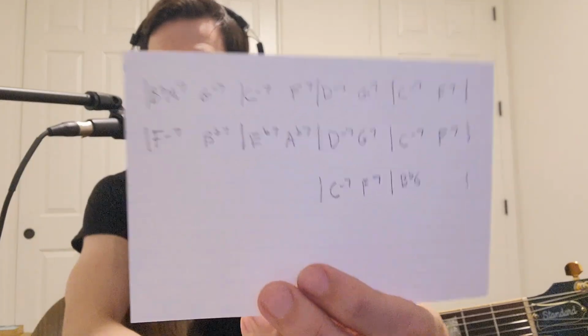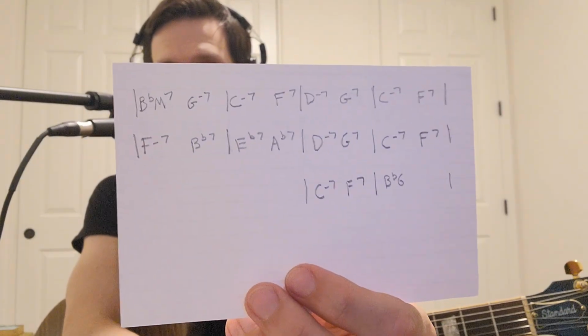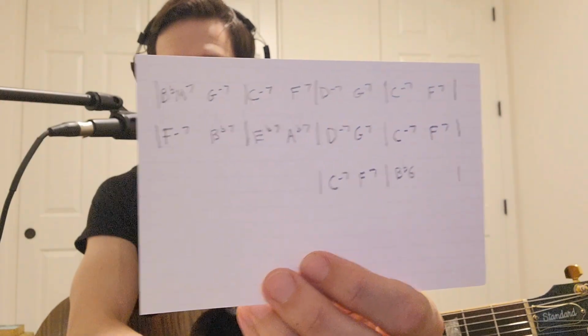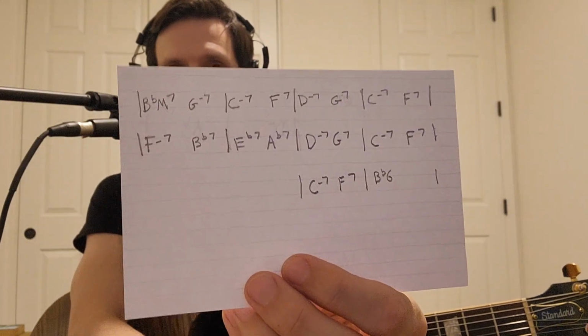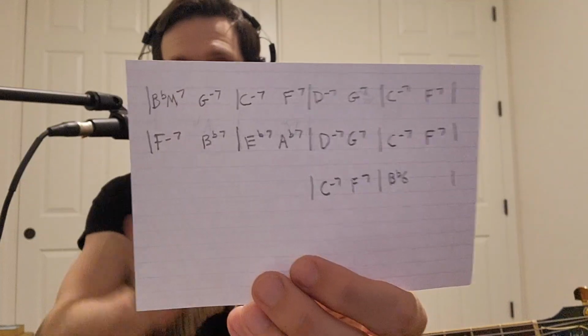So here's some rhythm changes for you. There are obviously many different variations, but here's an example of a way that you might see rhythm changes written out, which I think is pretty common. And even if you see something a little bit different than this, what I'm going to show you is still useful. You'll still be able to apply it.